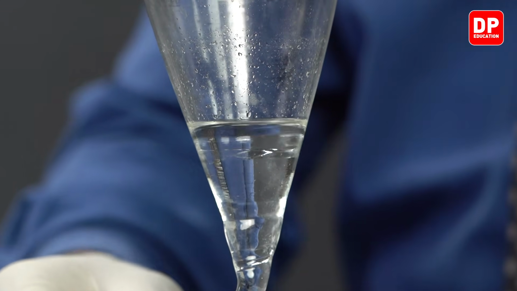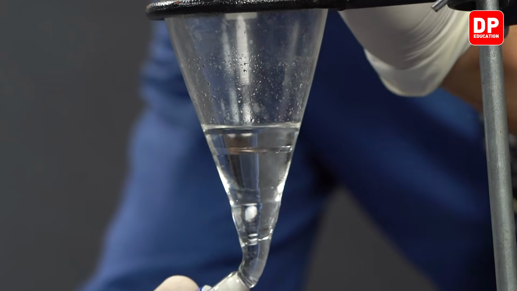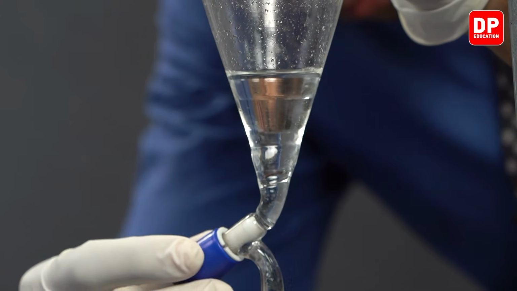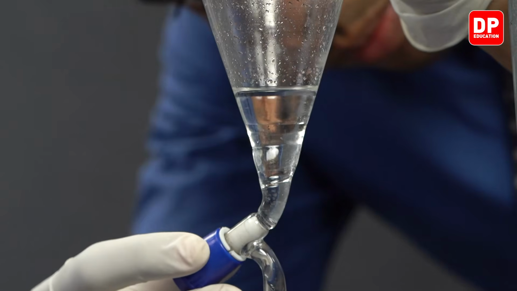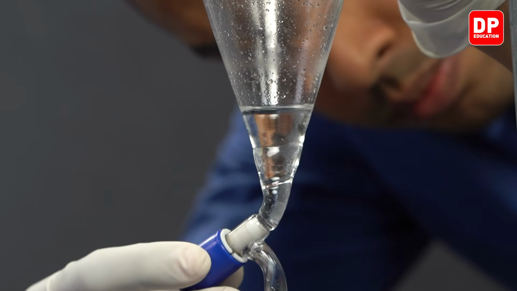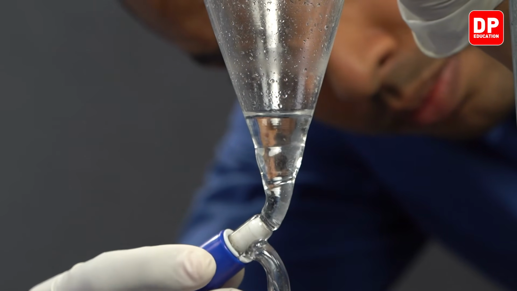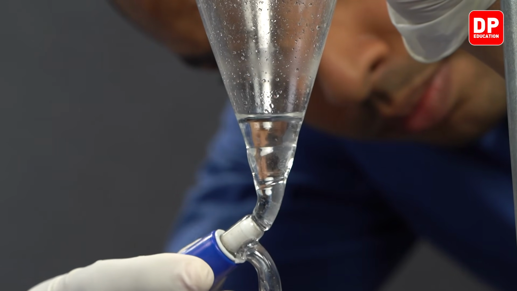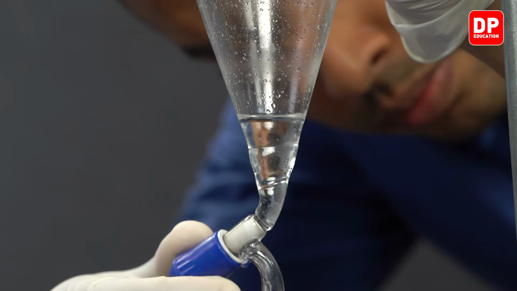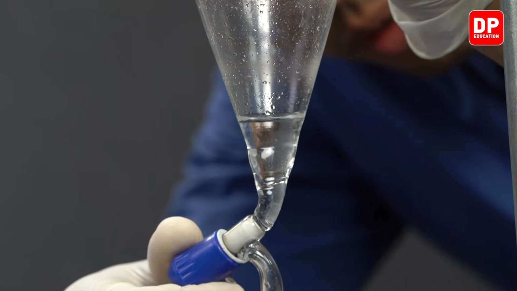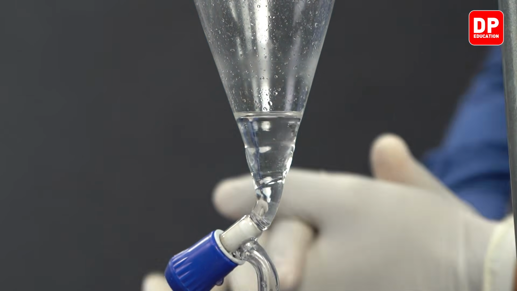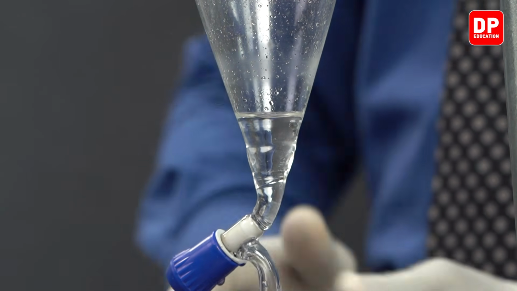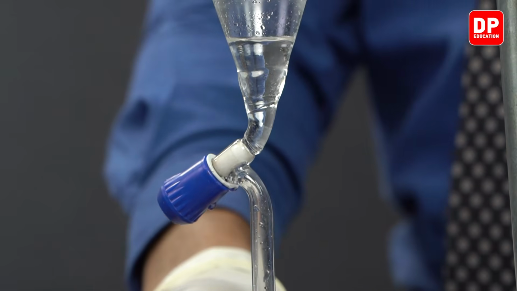So let's proceed to separate them out. Now we have very carefully separated out our aqueous layer.